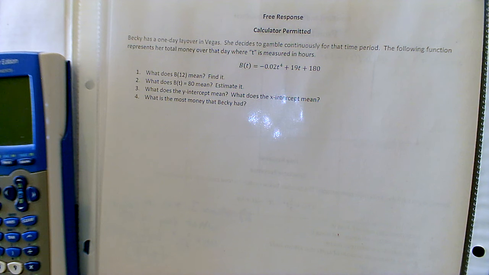I'm saying we can't see it. So we have to change the window. Calculator help anybody?